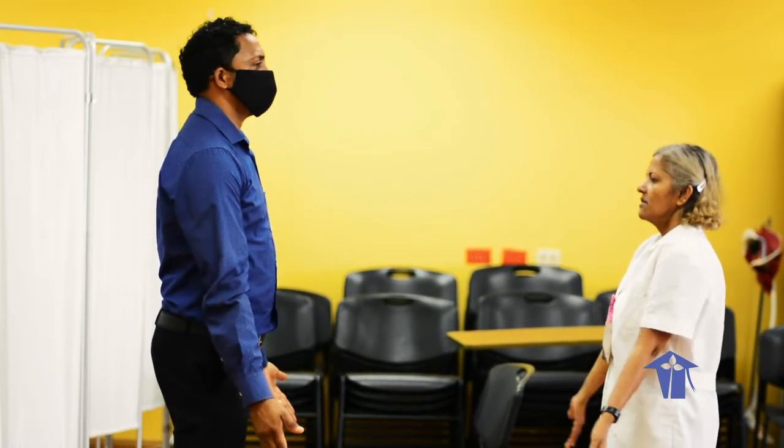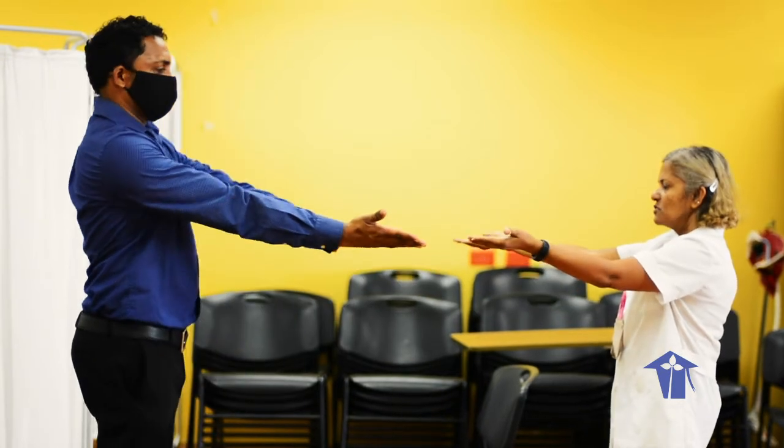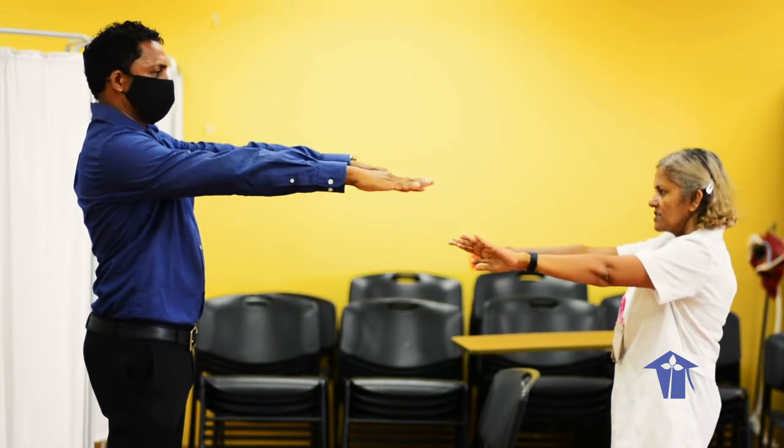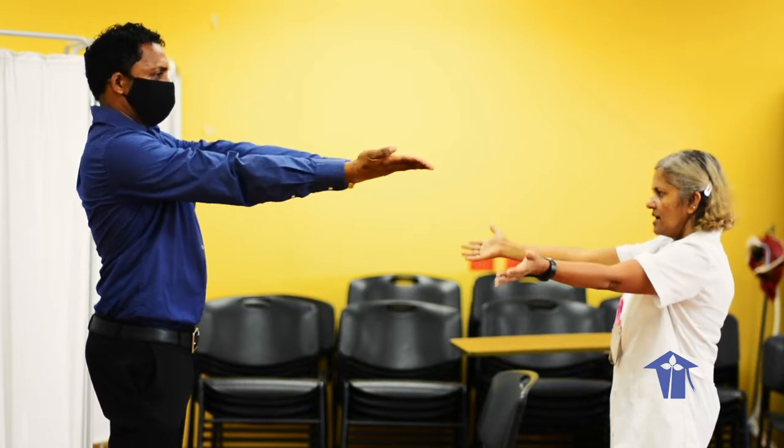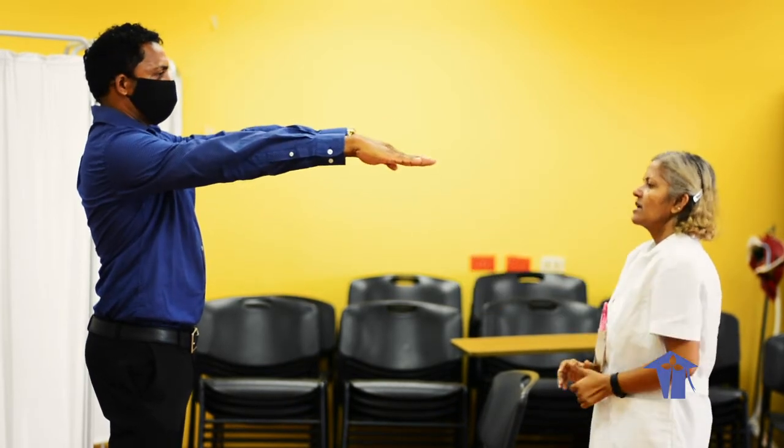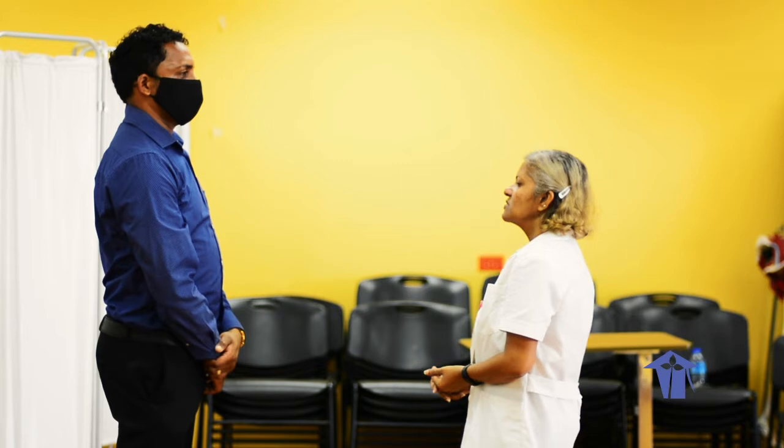Flexion of the elbow, extension of the elbow. Any pain? No pain. Alright, so put your hand on now. This is supination and pronation. Supination and pronation. Any pain? No pain. Okay, patient verbalized no pain on range of motion of the elbow joint. We are now going on to the wrist.